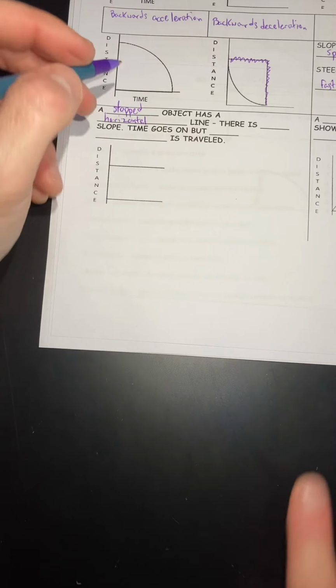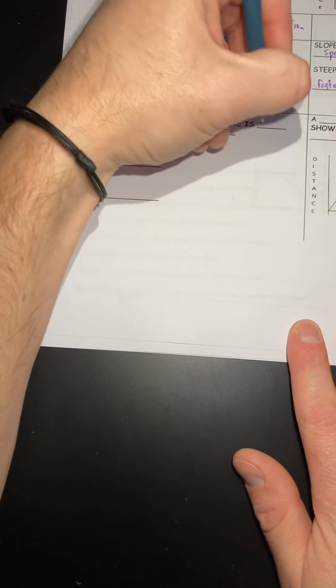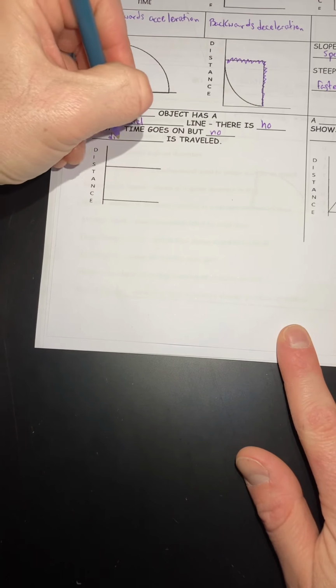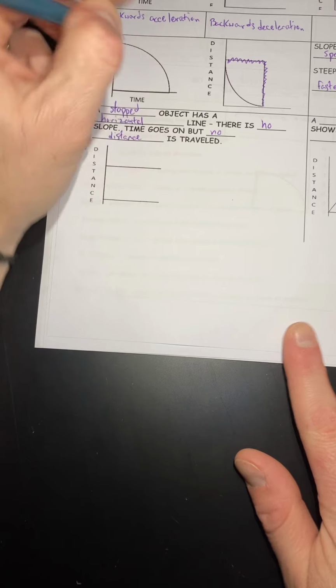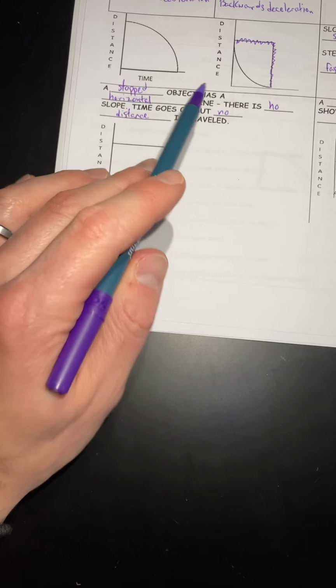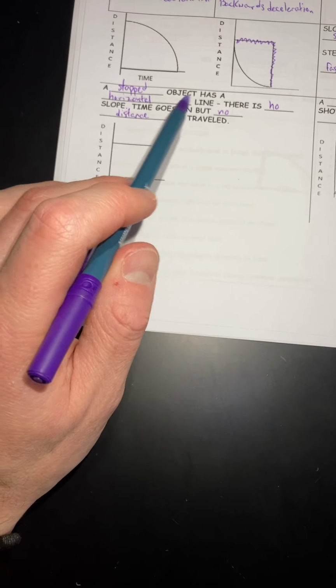There's no slope. Time goes on, but no distance is traveled. So a stopped object has a horizontal line. There is no slope. Time goes on, but no distance is traveled.